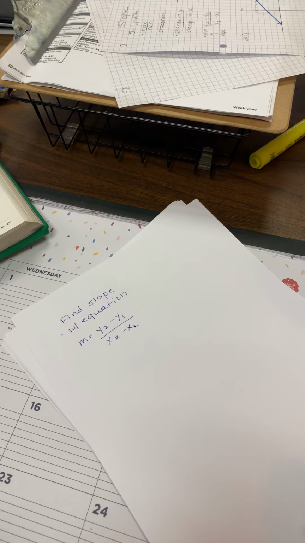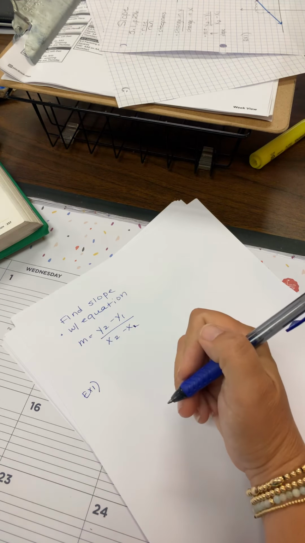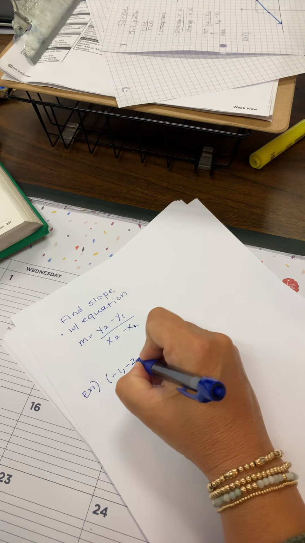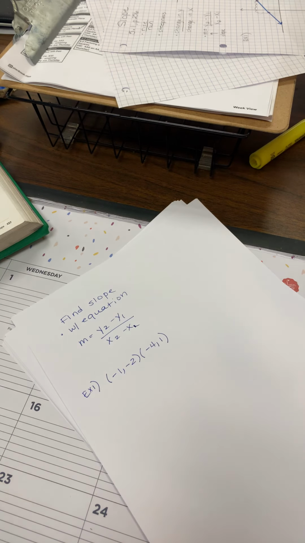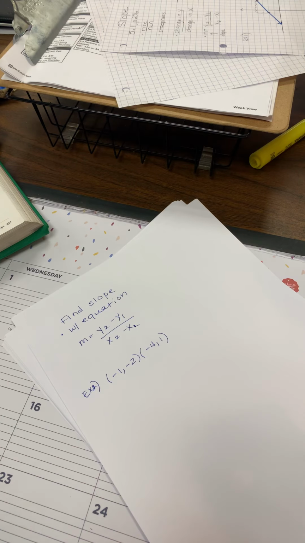All right, so what that means is that this time you're not given a graph. You are given a set of ordered pairs, (-1, -2) and (-4, 1), let's say. And this, again, is coming from page 257, example 2, from your textbook.